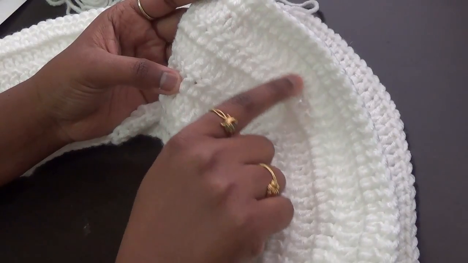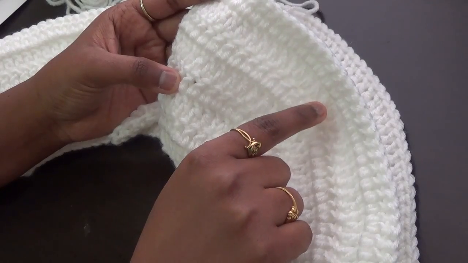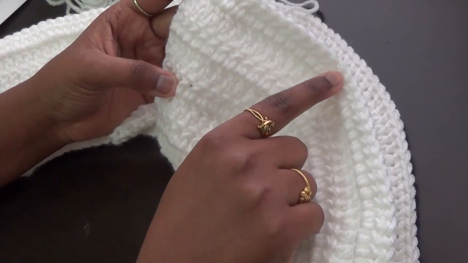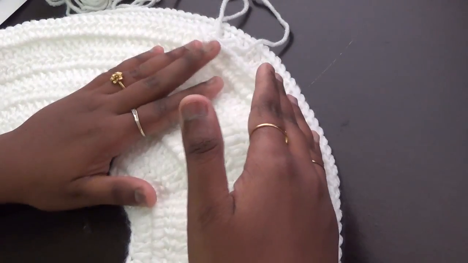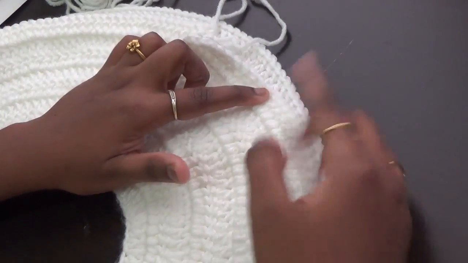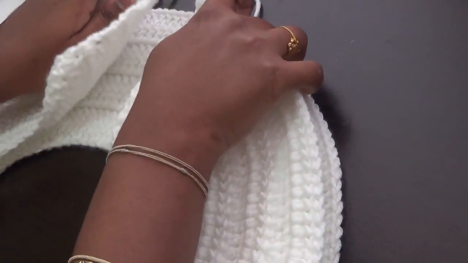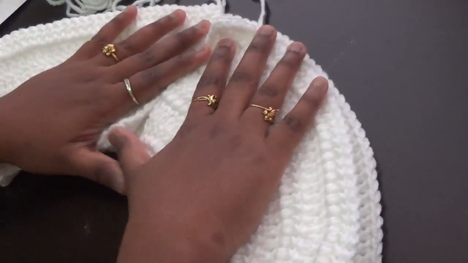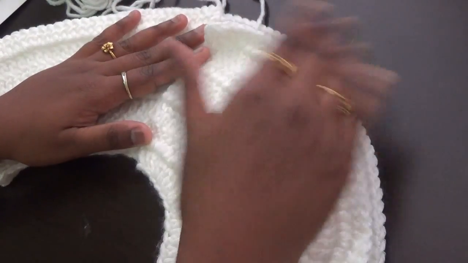Then you will do 12 stitches and the increase for 12 months and 18 months. You will do the same 12 stitches and an increase for 24 months. If you are doing for 3T, you can always increase this row 2 more times. Okay, so it's up to you. That is why we call it a standard bodice. You can always follow the same increase irrespective of the size you are making.